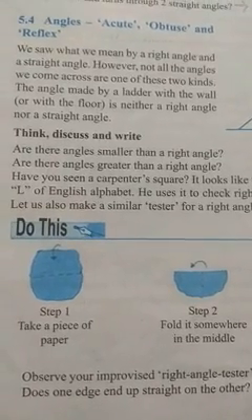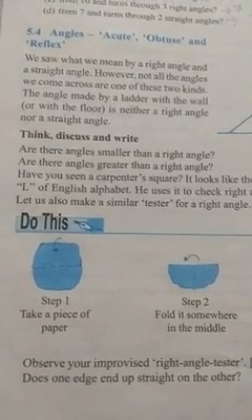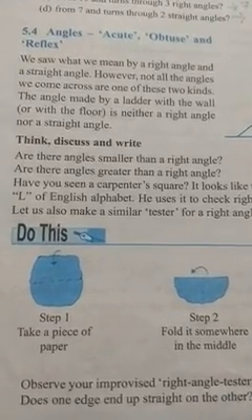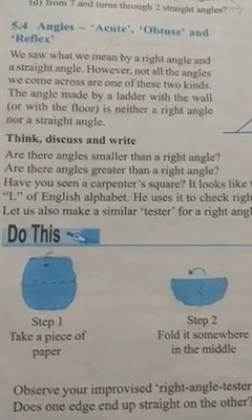Good evening, children. We are studying the concept of angles. We know the kinds of angles are acute angle, obtuse angle, right angle, reflex angle, straight angle, and complete angle.